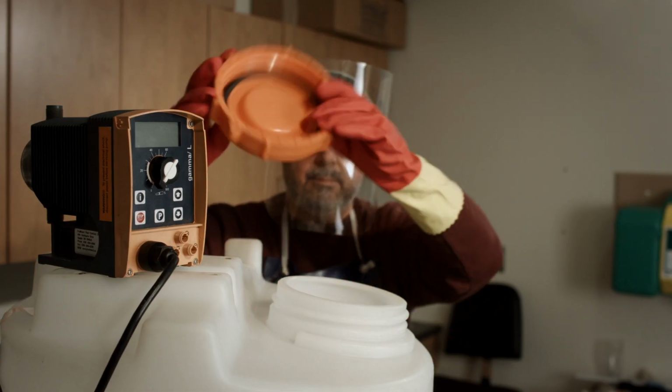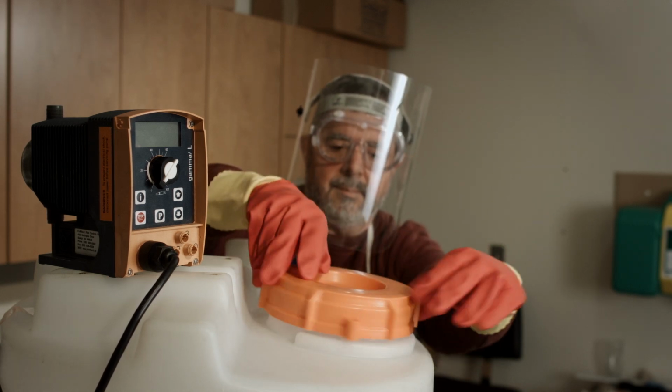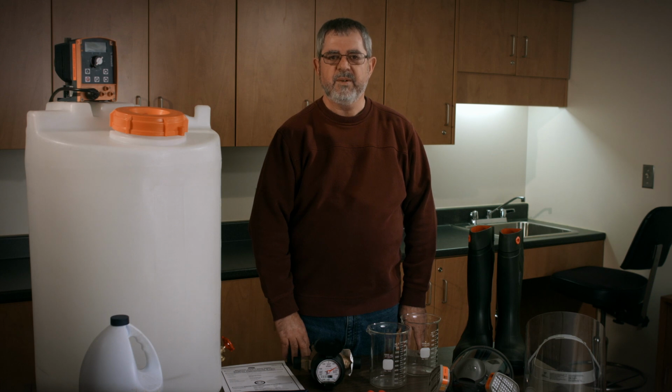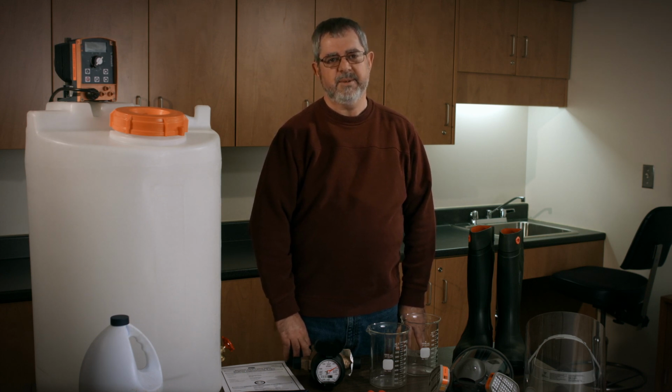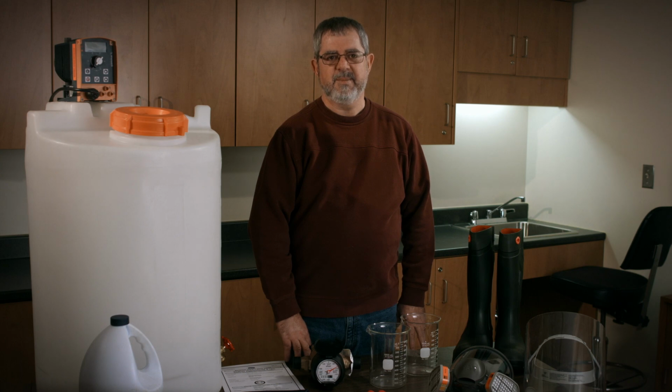When we have established our optimum solution concentration, we need to establish the amount of solution we will need for a 1-week supply. To do this, we will need to be able to measure the amount of solution used over a measured period of time. This will establish a rate of use. We can do this by calibrating our solution tank if it does not have existing calibration markings.